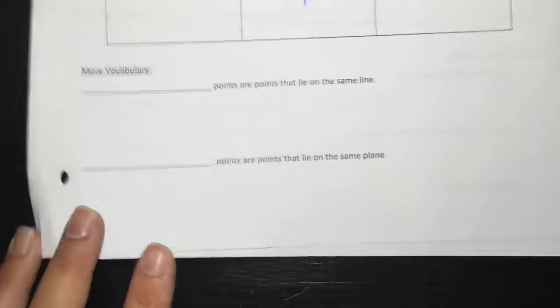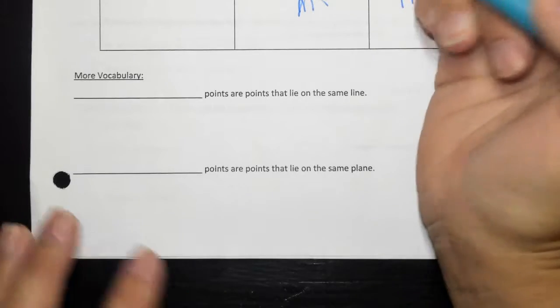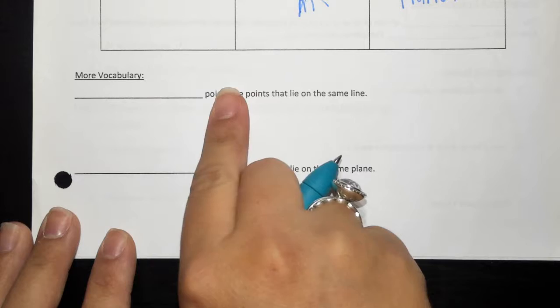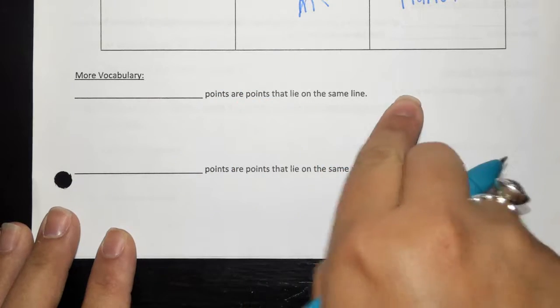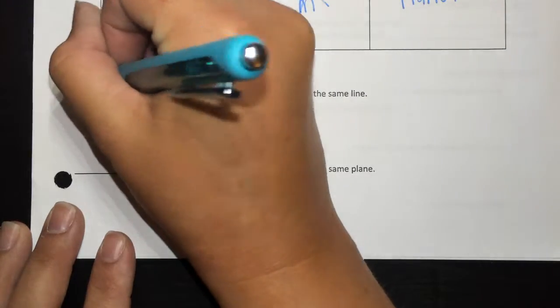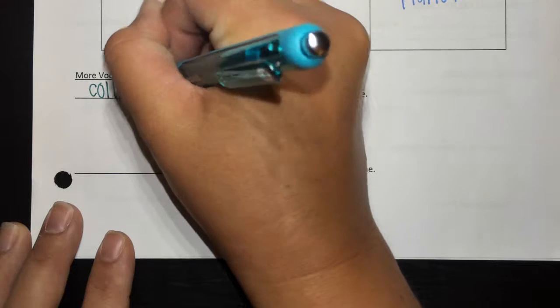So our new vocab for today, down at the bottom. This is new. You haven't heard of this yet in my class. You might have heard of it last year. But the first one, blank points, are points that lie on the same line. The word is collinear. C-O, linear.